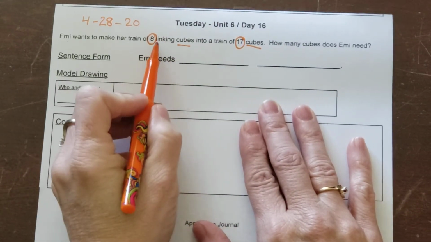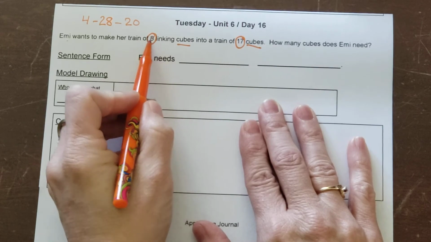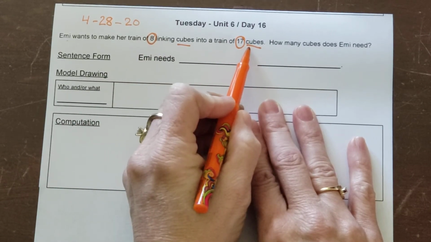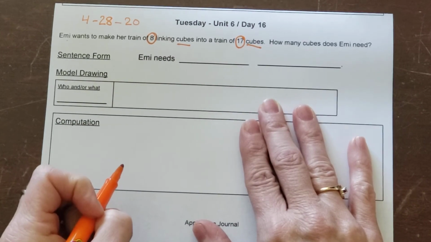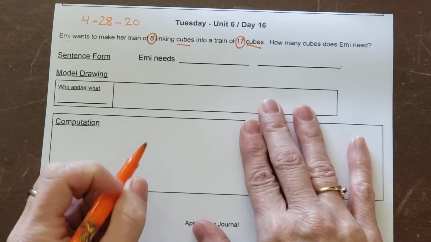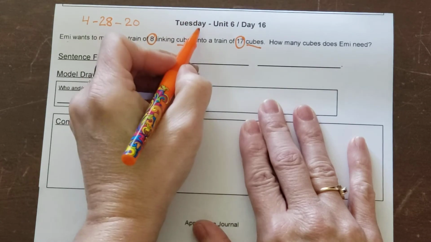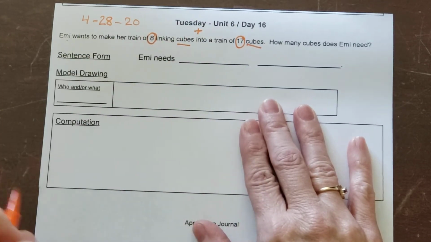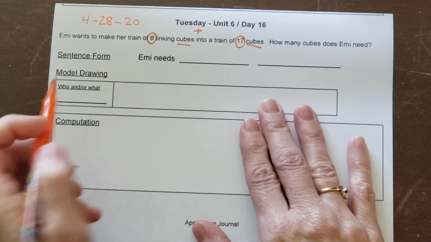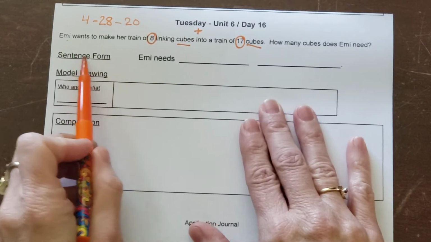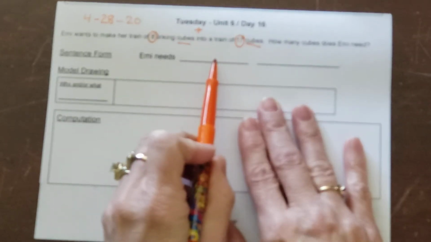If she has an 8 cube train and wants a 17 cube train, what are we going to be doing here, boys and girls? Are we going to add or subtract to the 8 cubes she already has? Good, add. So let's put a plus sign. We know this is an addition sentence. She has 8 and she wants to get to 17. So our sentence we're going to complete is Emmy needs blank blank.